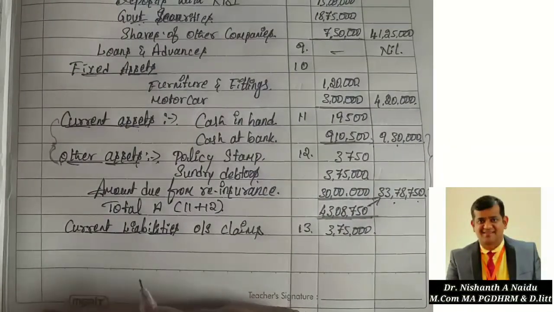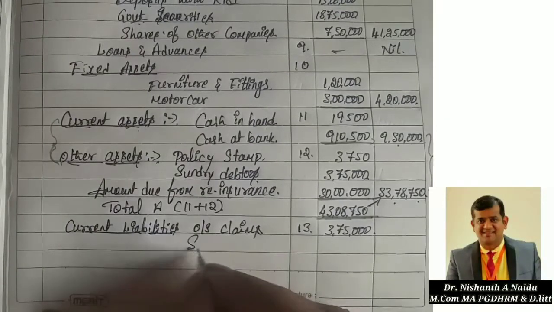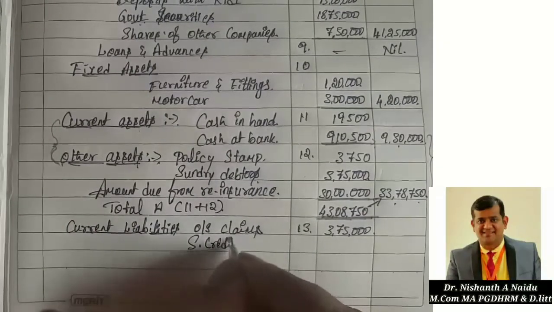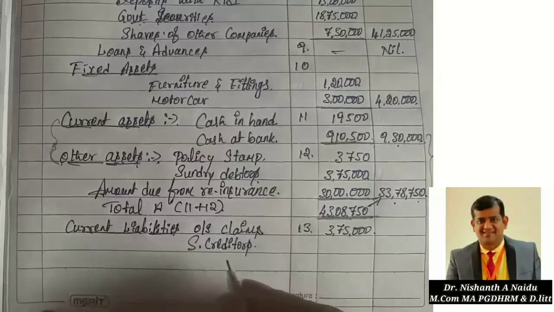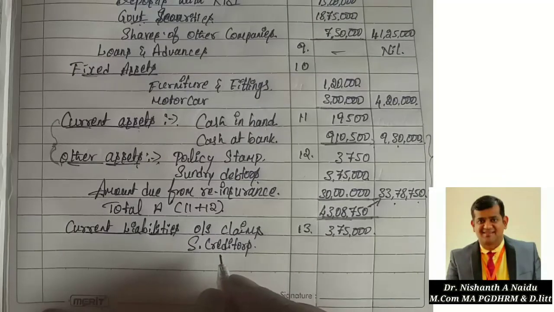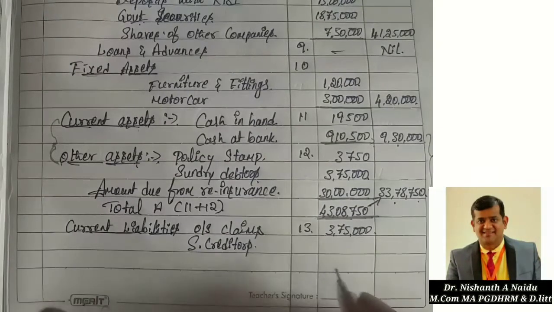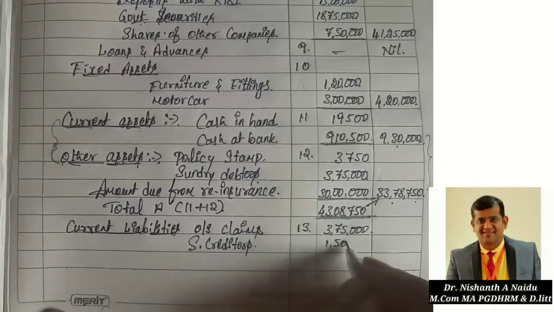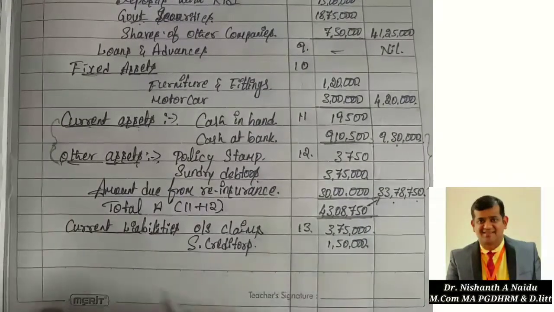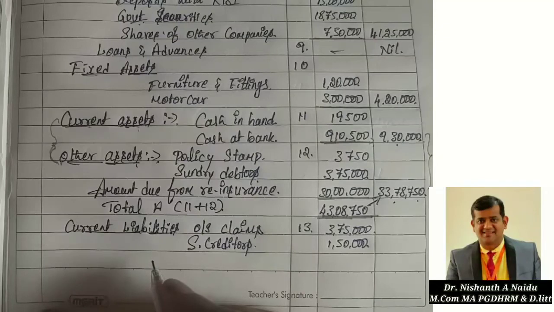Next, creditors, that is sundry creditors, which he has given on the credit side below the debtors, 1,50,000 rupees. Next, amount due to reinsurers.